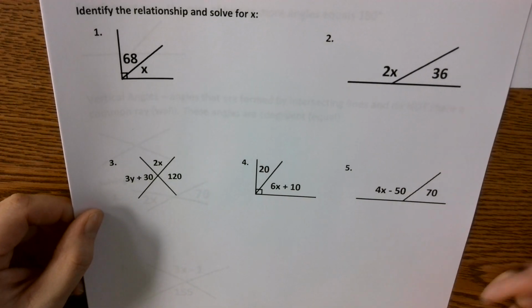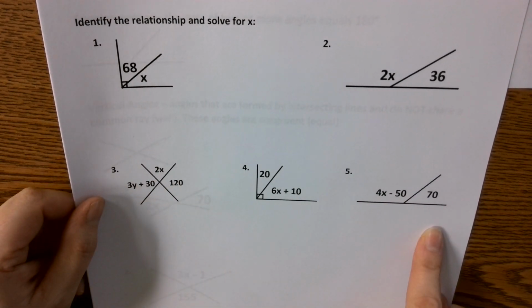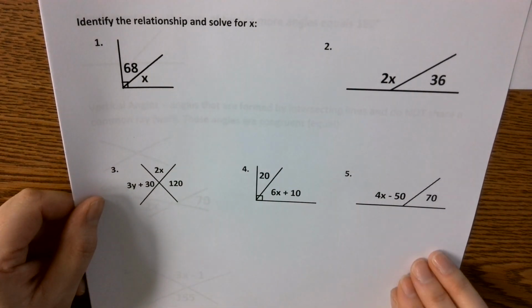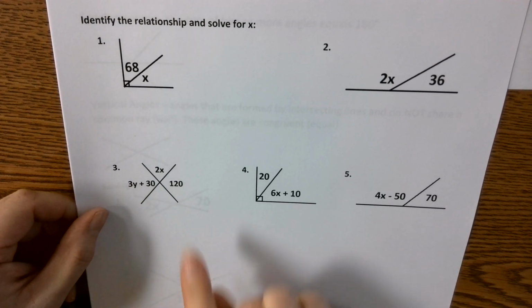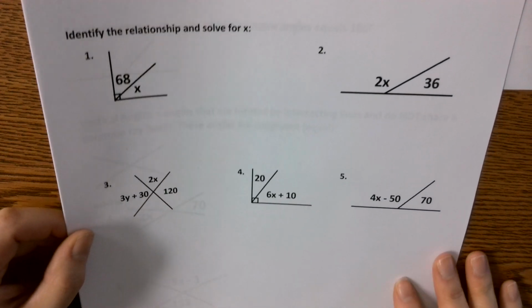And then again, you're going to take those rules that we had with complementary, supplementary, and vertical. You're going to identify the relationships that you see here, and then you're going to solve for the missing values. Please note that problem number 3 does have an x and a y that you are solving for separately. So go ahead and work that out.